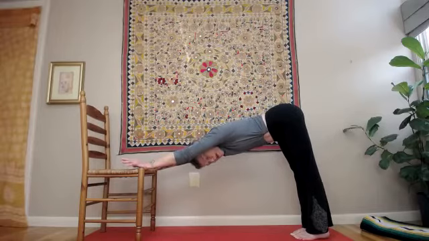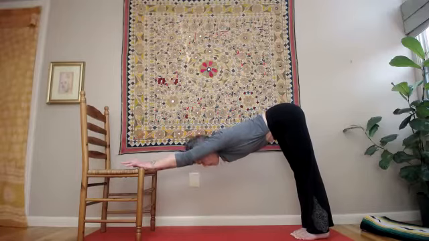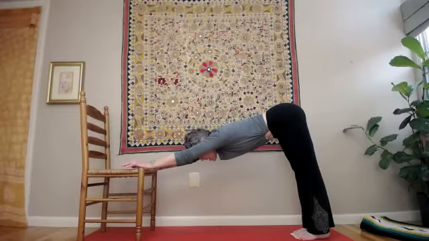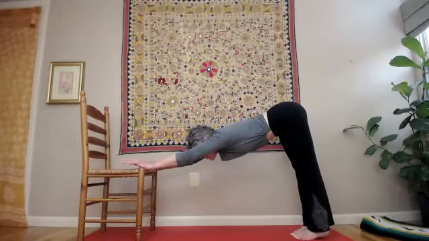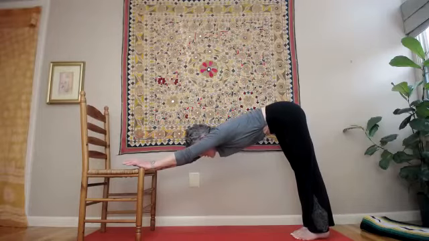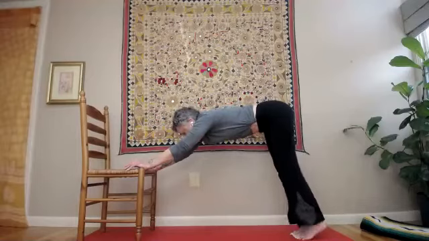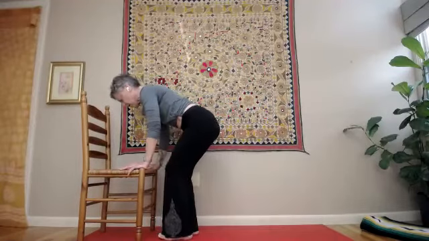Keep breathing. Let your arms just fly out of your chest if that's possible here. In other words, there's no shoulder joints. There's just this continuity of wings from right inside the deep torso. All right, and then maybe jiggle, maybe not. Walk or hop your feet to your hands, wave out.